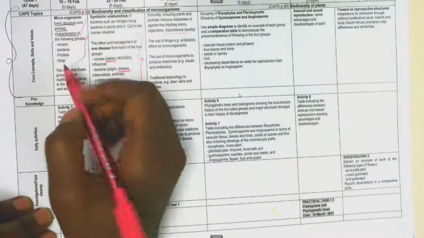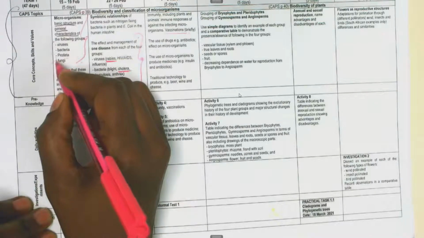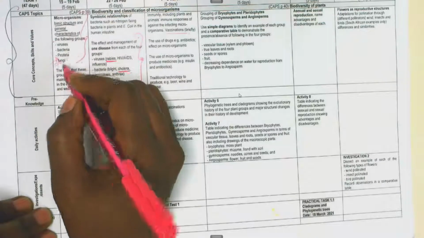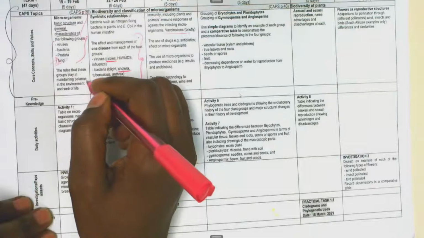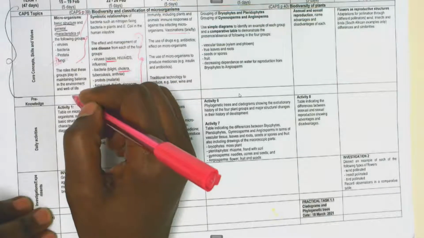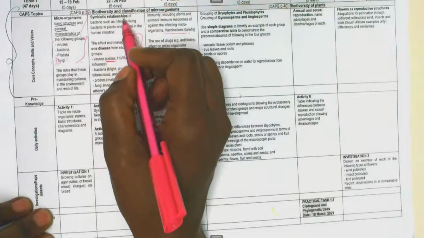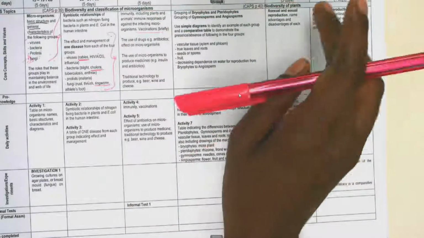So now let us move to the roles that these groups, virus, bacteria, protists, and fungi, play in maintaining the balance in the environment and the web of life. We will also combine this with symbiotic relationships of bacteria, where we will deal with nitrogen-fixing bacteria and E. coli in the human intestines.